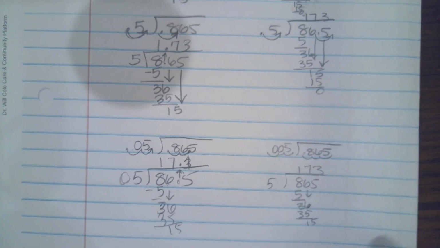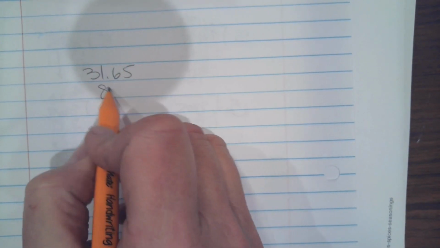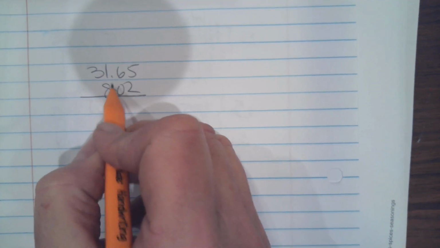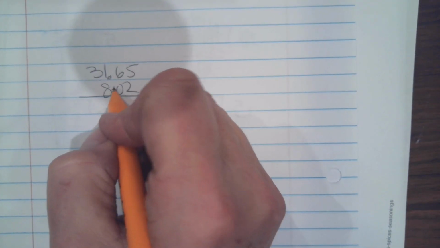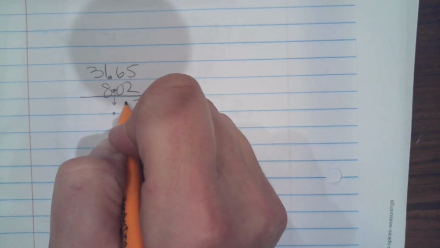Okay. The next thing you guys are going to be working on is estimating decimals. Have you guys started that yet? No, we're going to start tomorrow, I think. Okay, so I'll just do a quick video on it. So here's the first problem. So we have 31.65 and 8.02. It's saying to add these up, so I have to make sure my decimals are lined up. My decimal goes straight down and I add it.